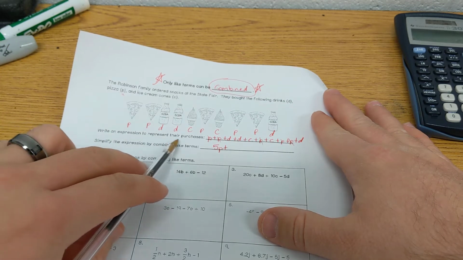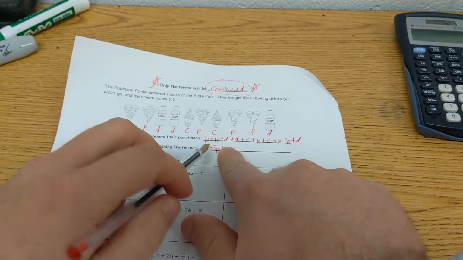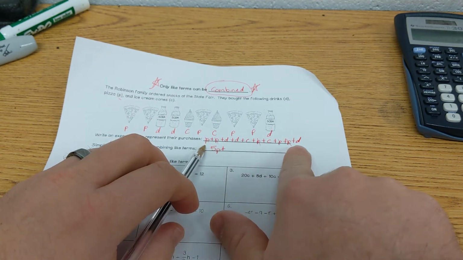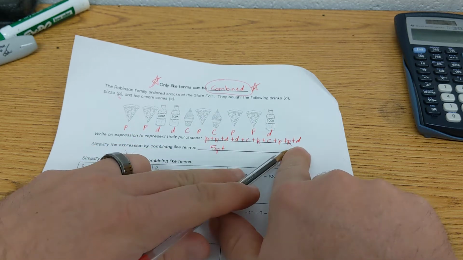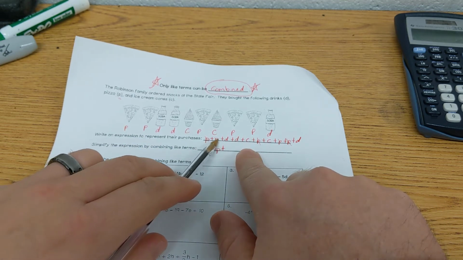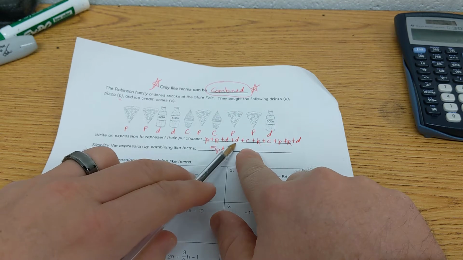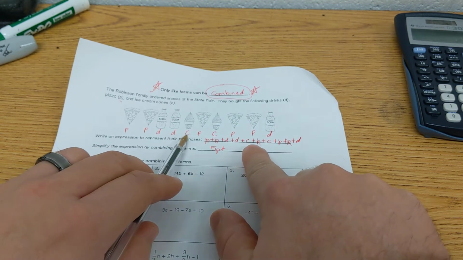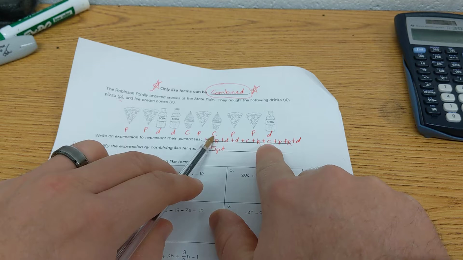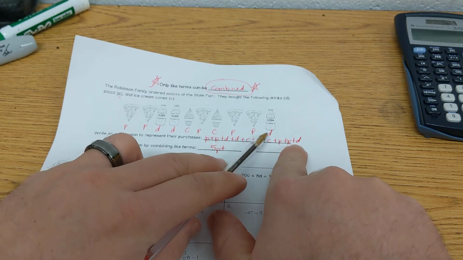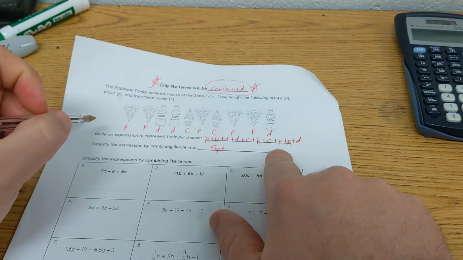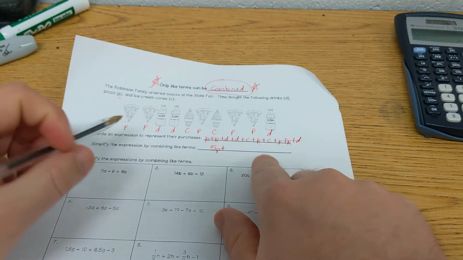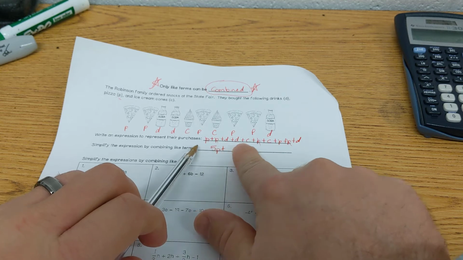Write an expression to represent their purchases. Well, I'm going to combine all of these, so that means I'm going to add them all. So I have P plus D plus D plus C plus P plus C plus P plus P plus D. There's a lot of P's and D's and C's, but this is what it would look like.